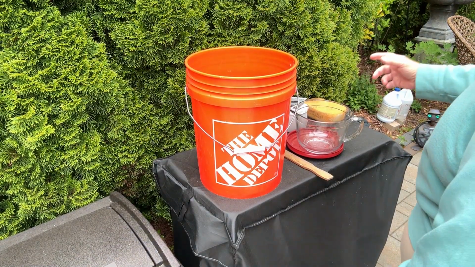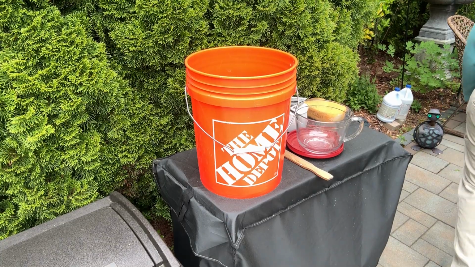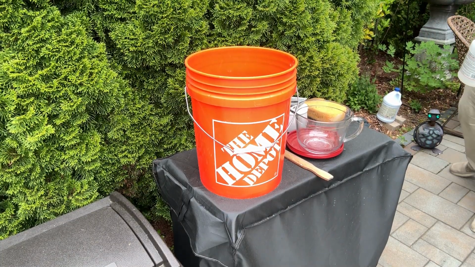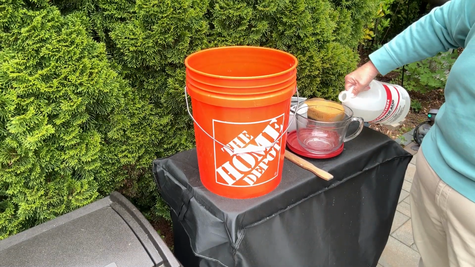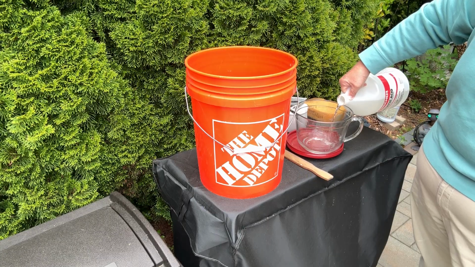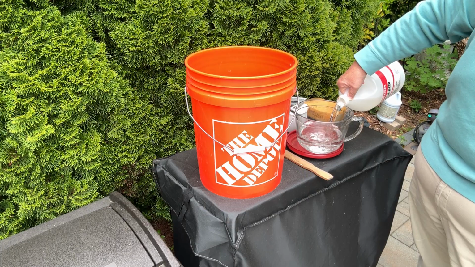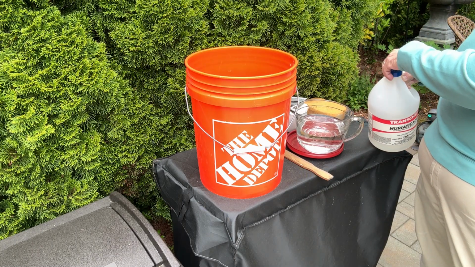We need to measure 1.25 quarts of acid and 1.25 quarts of chlorine. Start out with our acid. 1.25 quarts. Slowly. .25 quarts.